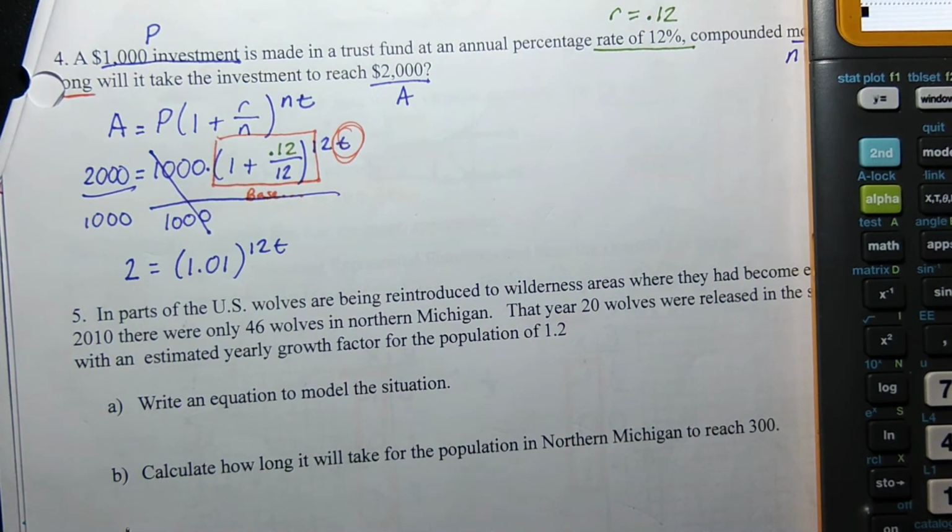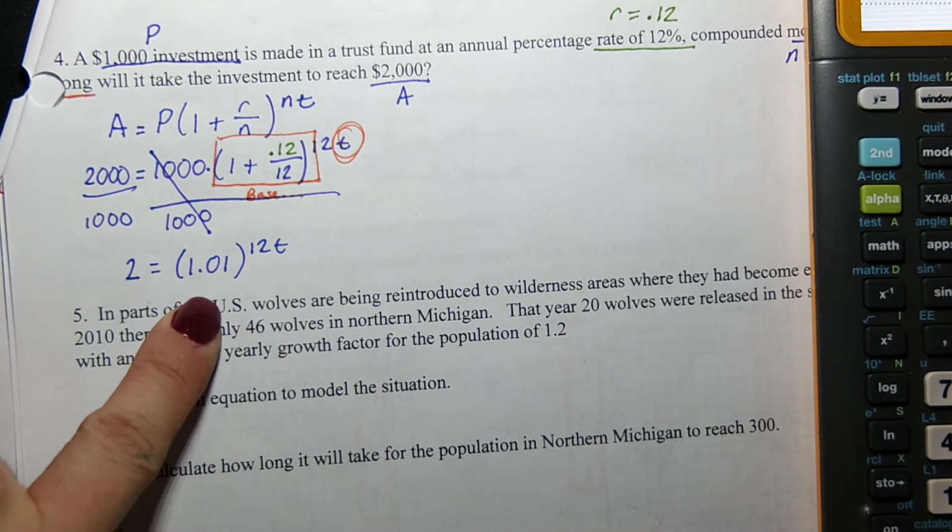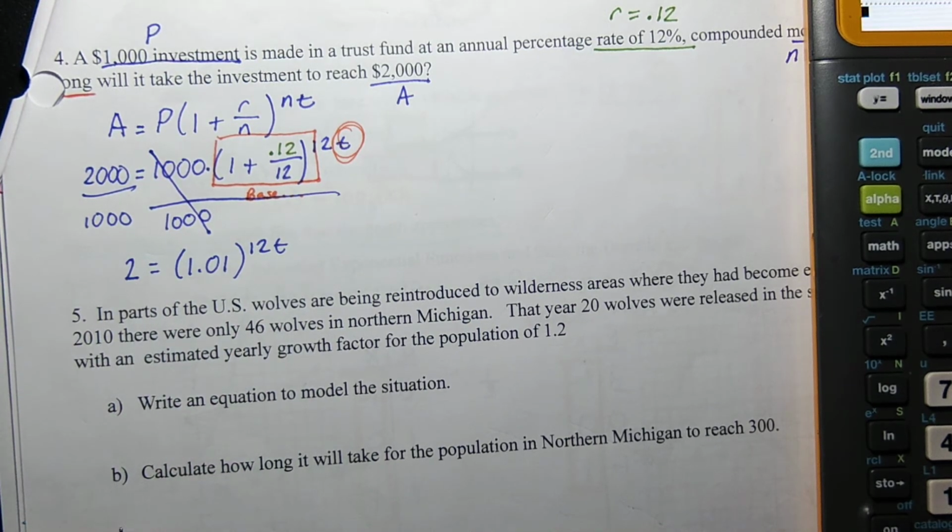So it's an exponential equation, and I've got two bases. Can I write 2 as a smaller base? That's a no. Can I write 1.01 as a smaller base? Or the better question is, can I rewrite 1.01 as base 2? No. So what do I do with an exponential equation where I can't get the same base?